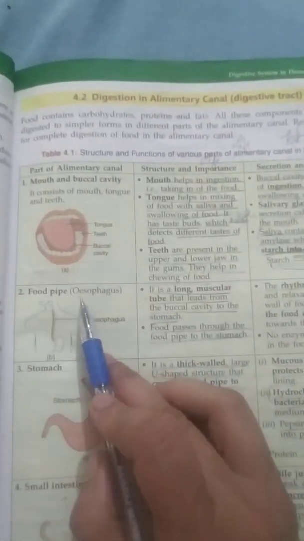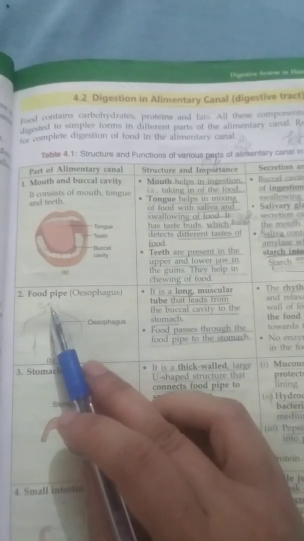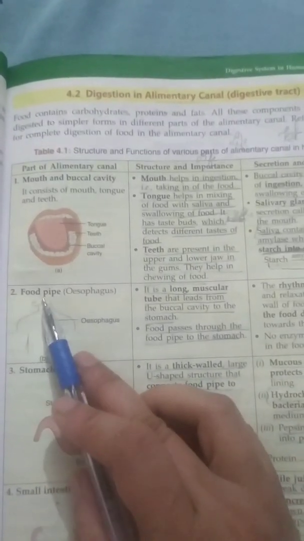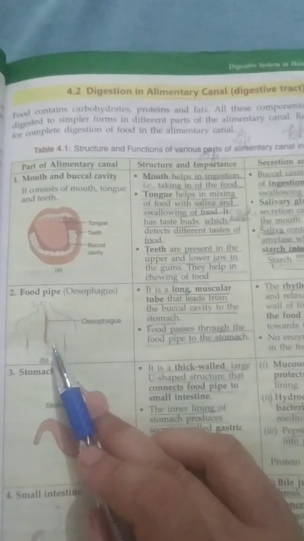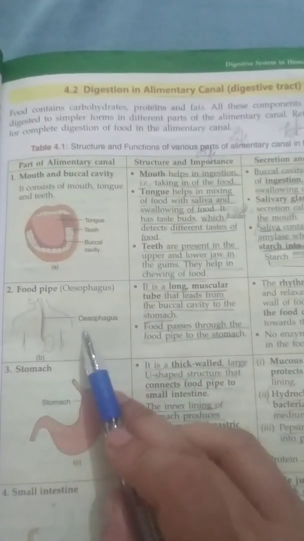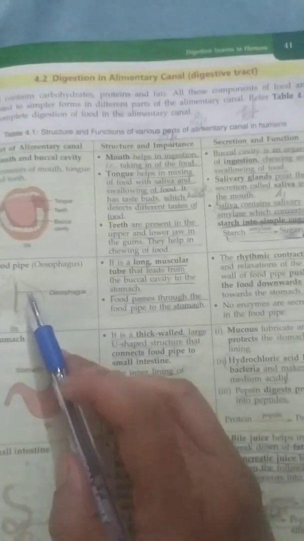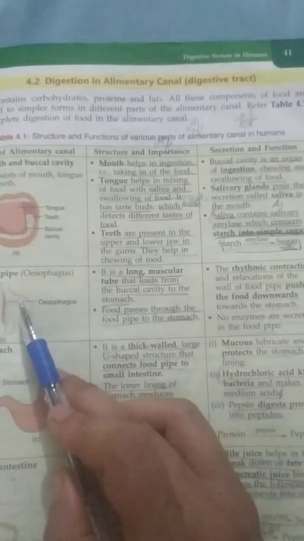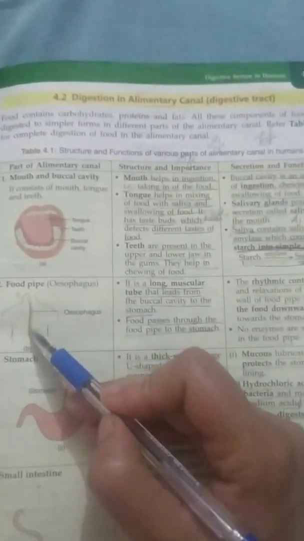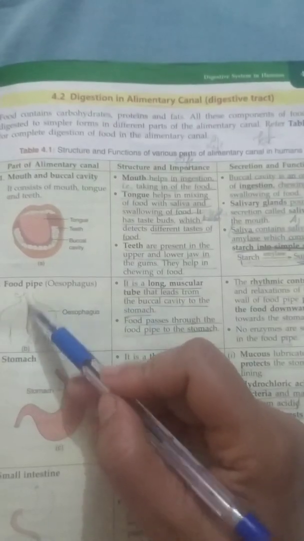The second one is the food pipe, or esophagus. The esophagus is a long muscular tube that leads from the buccal cavity to the stomach. Food passes through the food pipe to the stomach through the esophagus only. The rhythmic contraction and relaxation of the wall of the food pipe push the food downwards. It continuously contracts and relaxes, and the food is pushed towards the stomach. No enzymes are secreted in the food pipe. It's just a canal, a type of road which only leads the food from the mouth to the stomach.